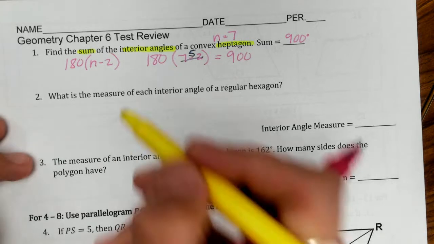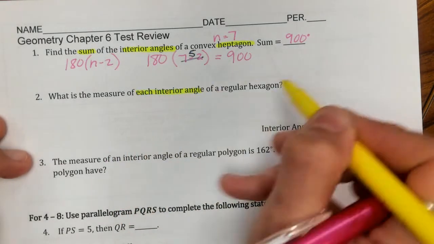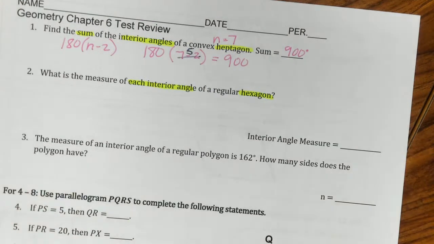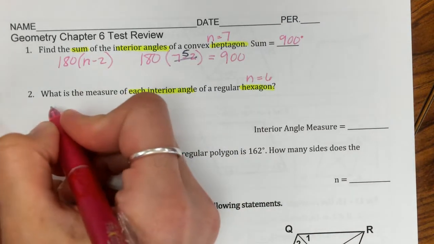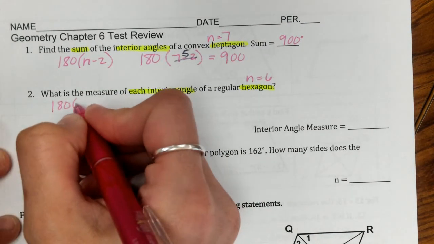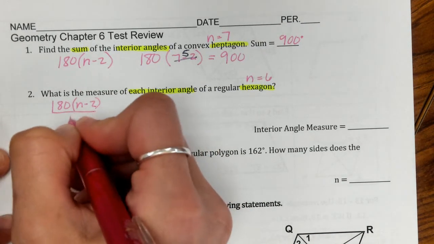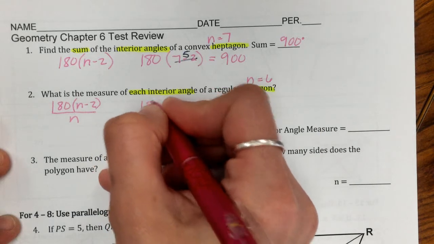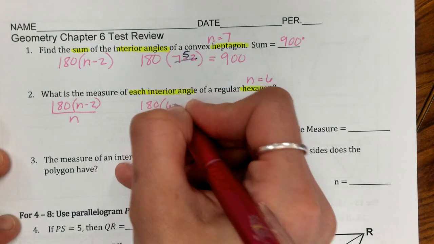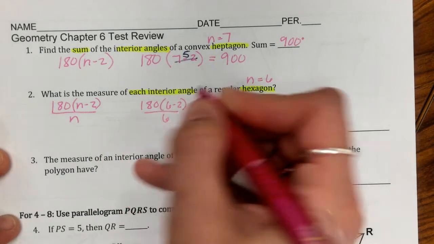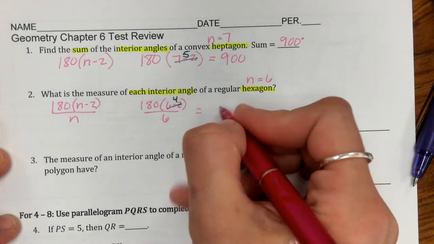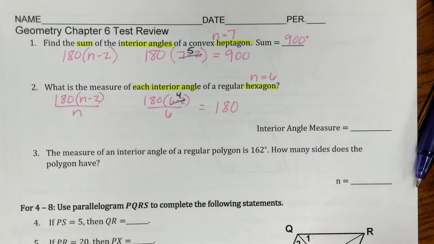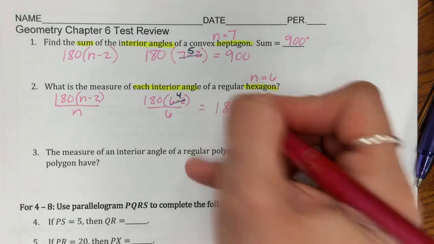On number 2, we want the measure of each interior angle of a hexagon. So that's going to tell us that n is going to equal 6. So each interior angle is going to be 180(n - 2) over n. So we plug everything in. Here we get 6 minus 2 over 6. This right here becomes 4. And we do all this out, we're going to find out it's going to be 120 degrees.